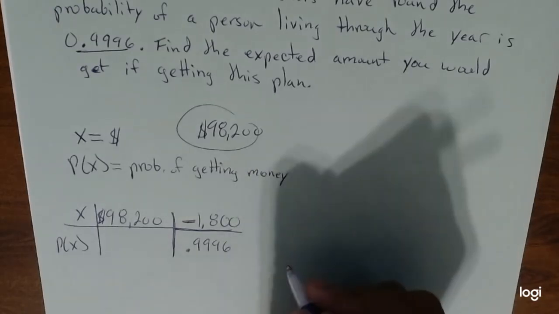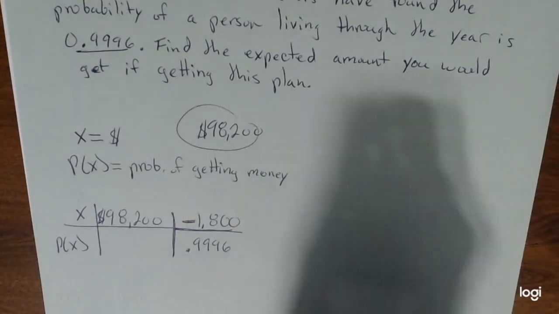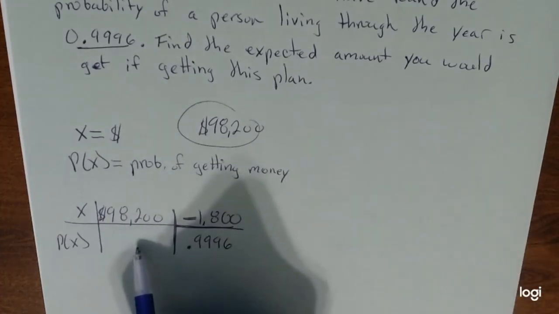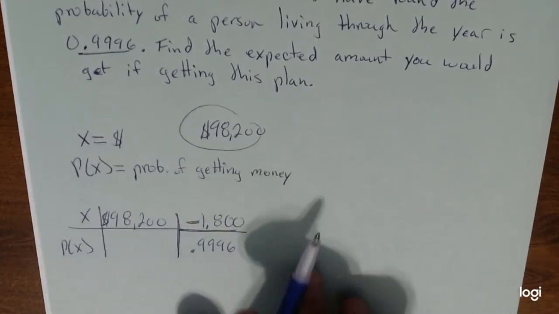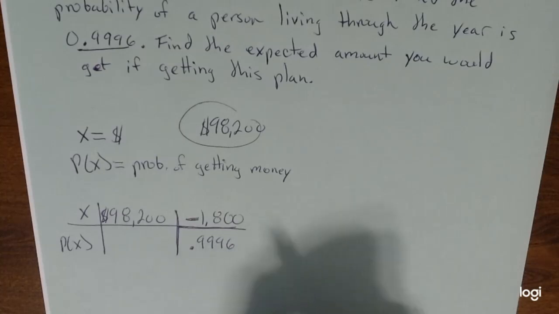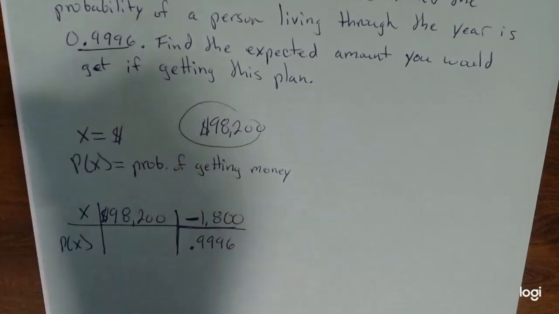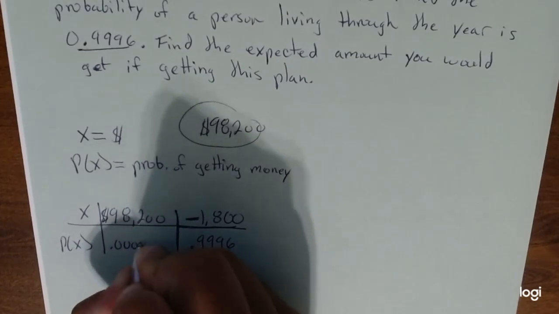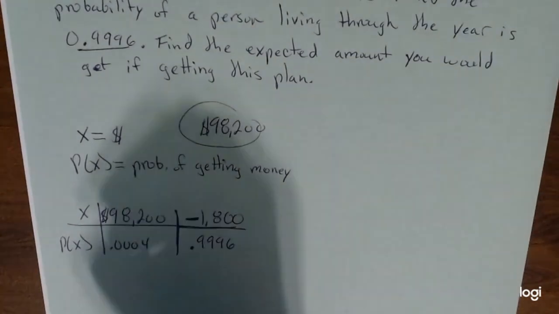Hopefully you guys said 1, right? I gave you a scenario last time where, solving for one of the variables, you add them all up and then subtract from 1. So in this case, the probability of you actually gaining this money is very, very low. It is 0.0004. Okay, so that's how we do this problem.